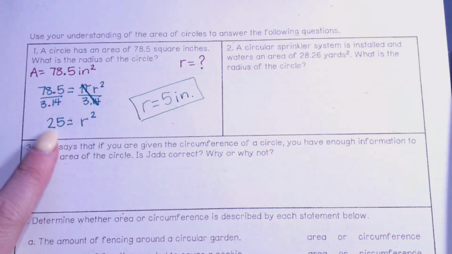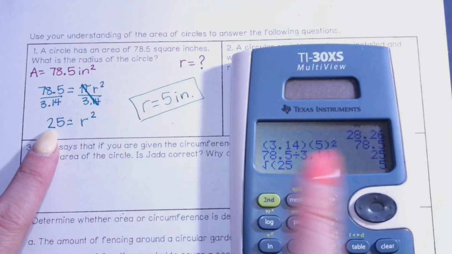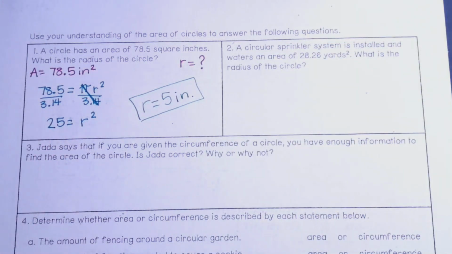For a 7th grade, yes, this is going to be a perfect square, or it's going to be a number that you will then be able to put into your calculator and do the square root of. All right, let's move on here.